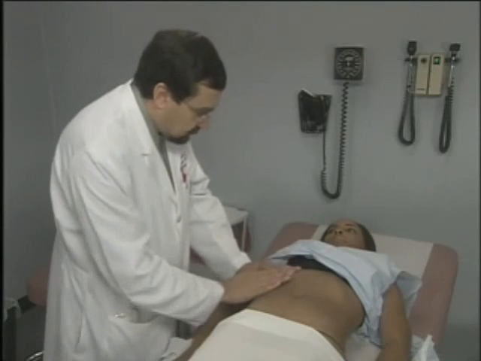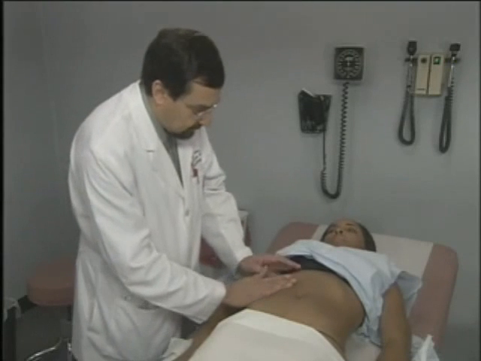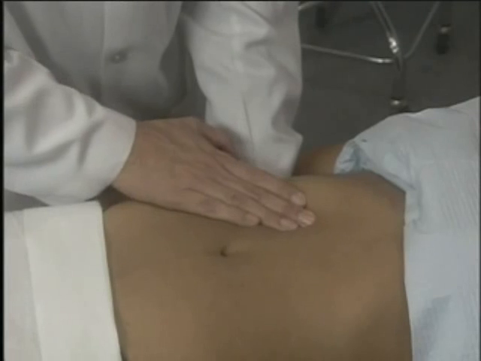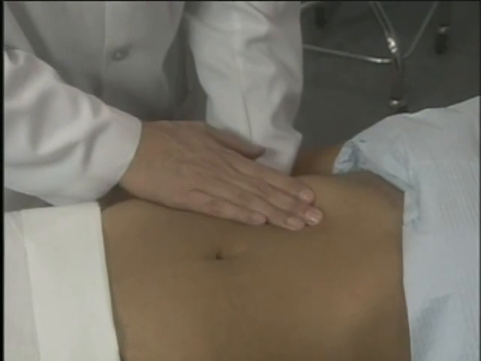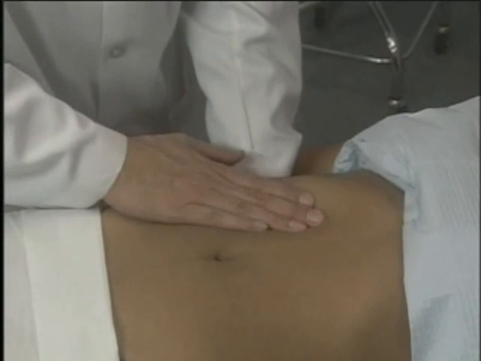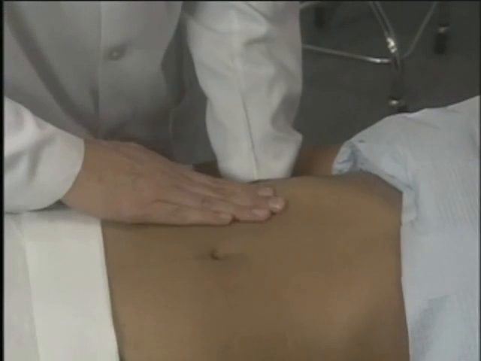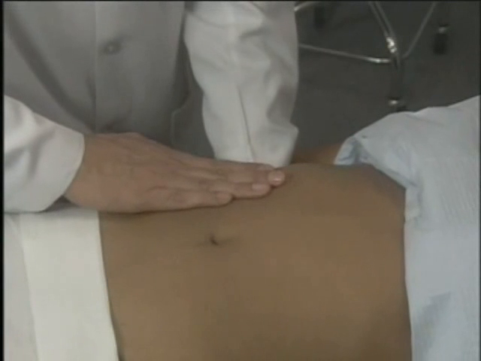Okay, I'm going to feel the edge of your liver, so bear with me for just a minute. To palpate the liver, place your left hand behind the chest margin and your right hand lateral to the rectus abdominis muscles, and well below the lower border of liver dullness. Okay, take a deep breath for me again.